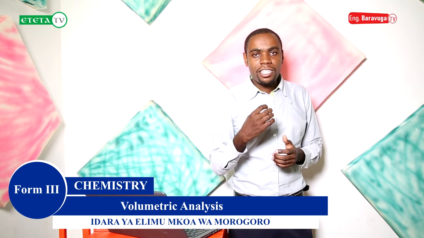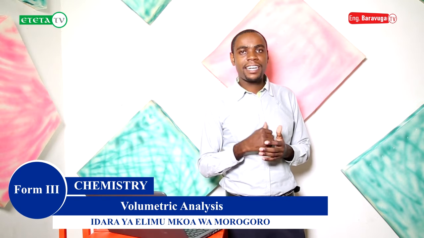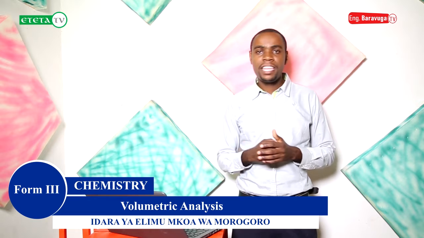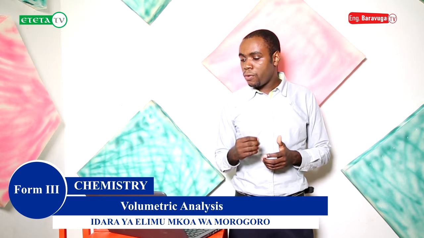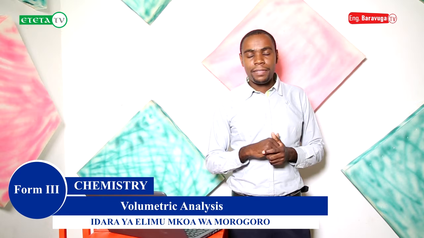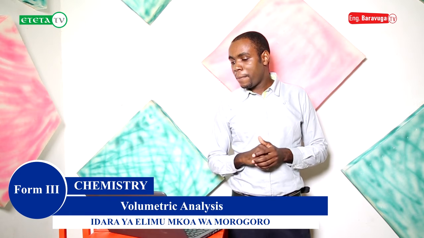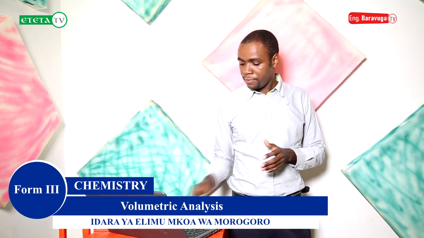By using the formula, the molar mass will be equal to mass concentration divided by molarity, which is 10.6 grams per decimeter cube divided by 0.1 mole per decimeter cube. So the molar mass of X carbonate is 106 grams per mole.